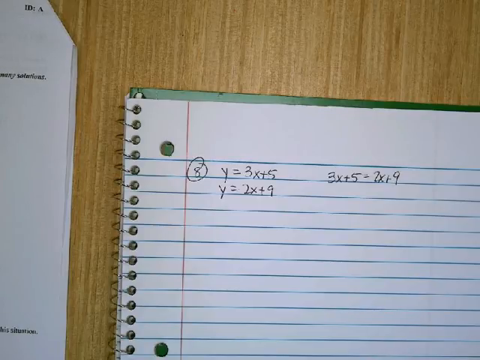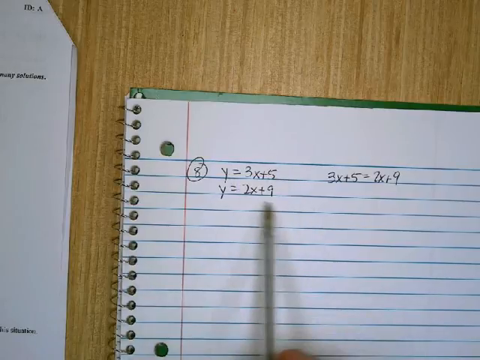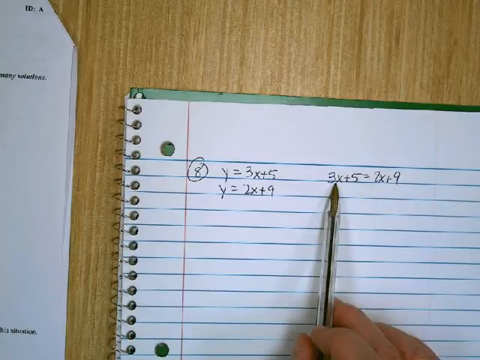You just tested out your numbers to see which one worked? Yeah, that's what I did. Okay. That's a valid method, but let's practice this method since we got it up here. This is called substitution. So help me solve this equation.